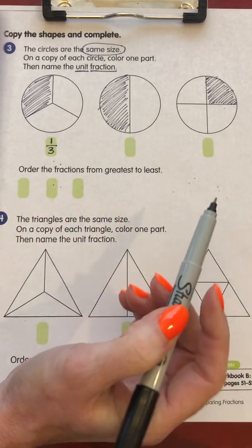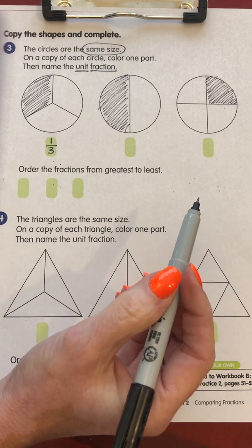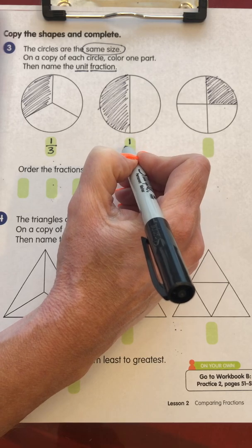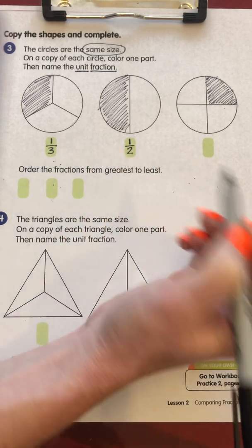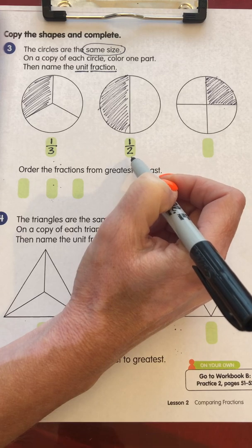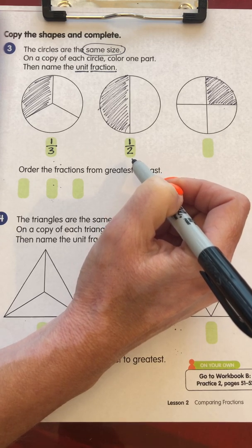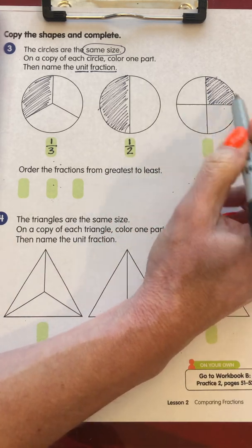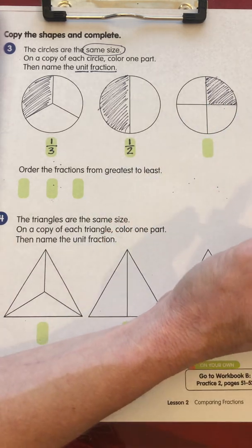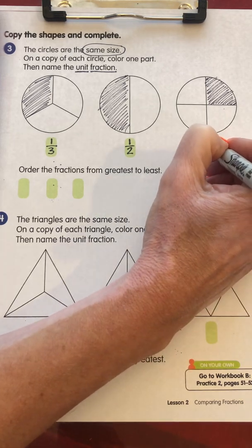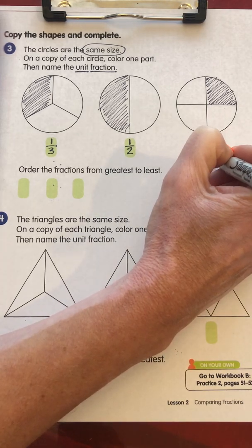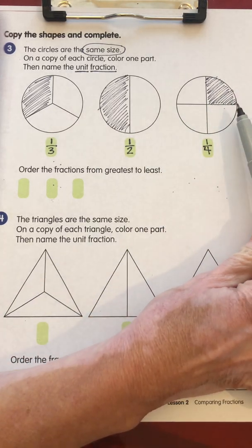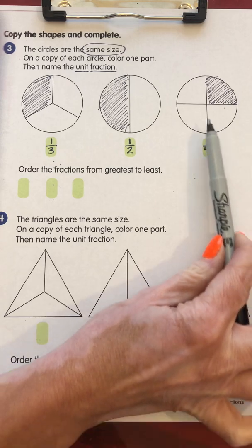Okay, what would we put here? What is the unit fraction that we shaded? The unit fraction is 1 out of 2 parts are shaded. The unit fraction is 1/2. Say that out loud. The unit fraction is 1/2. Okay, let's move to this one. What is the unit fraction we shaded for this model? You should have put 1/4 because 1 out of 4, 1 unit. So say it with me. The unit fraction is 1/4 for this shape.